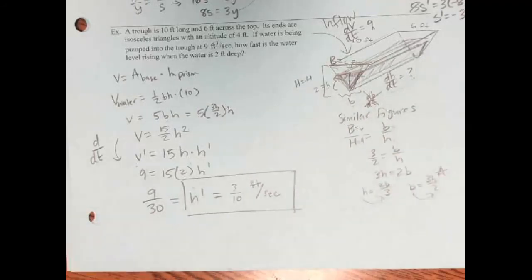And let's think, does it make sense? If water is flowing in, should the rate be positive? Well, yes, if water is flowing in, the height's getting bigger, the water level would be rising, so yes, the h prime should be positive. The water level would be rising at 3/10 feet per second at that specific moment of time.